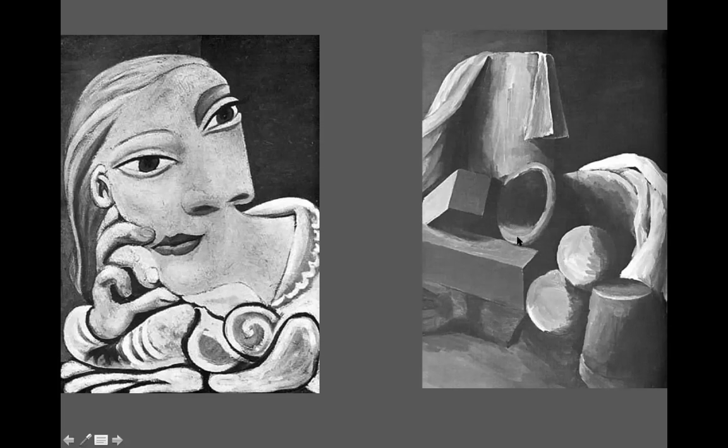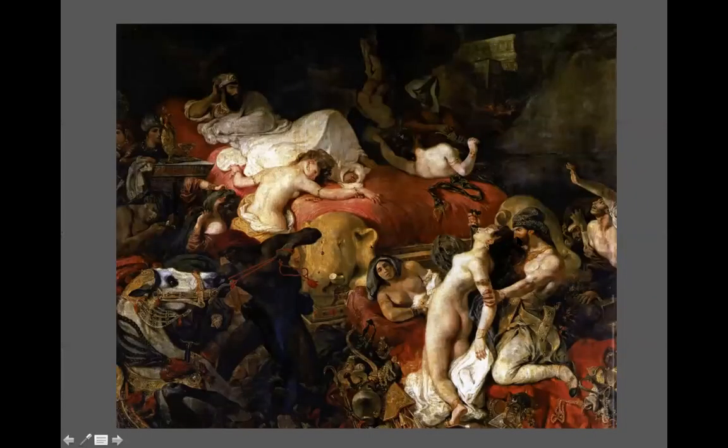It's really cool. Okay, so this is another example. This is a painting by Delacroix, who was an early 19th century painter. This is called The Death of Sardanapalus. A friend of mine several years ago made an abstract painting based on this painting.